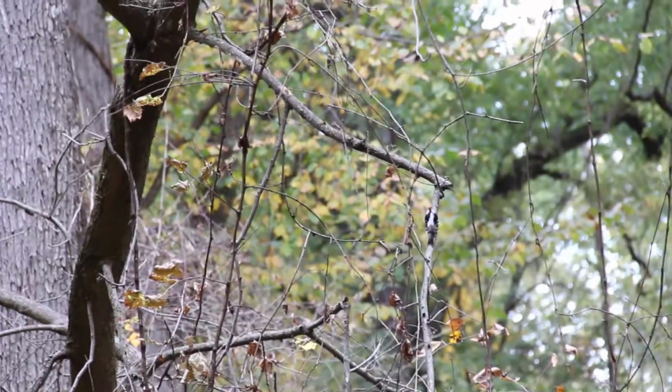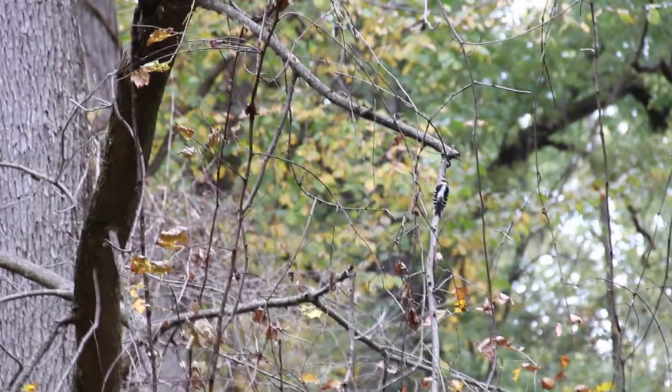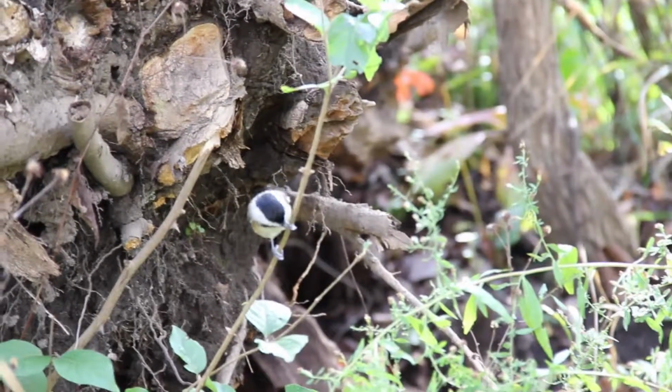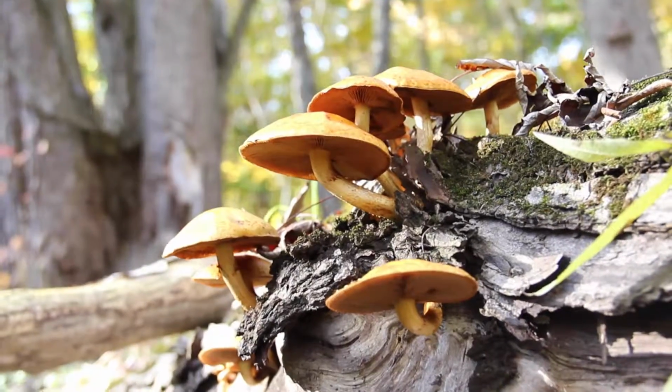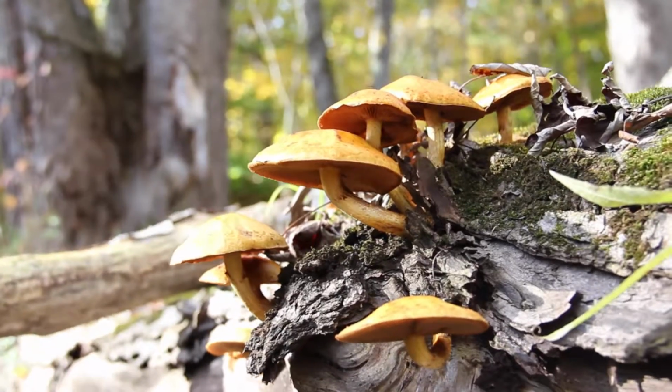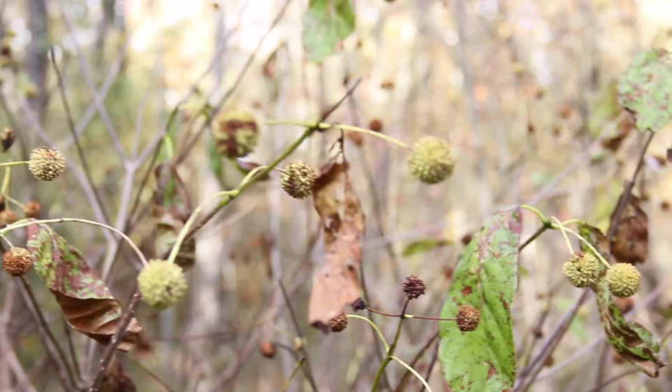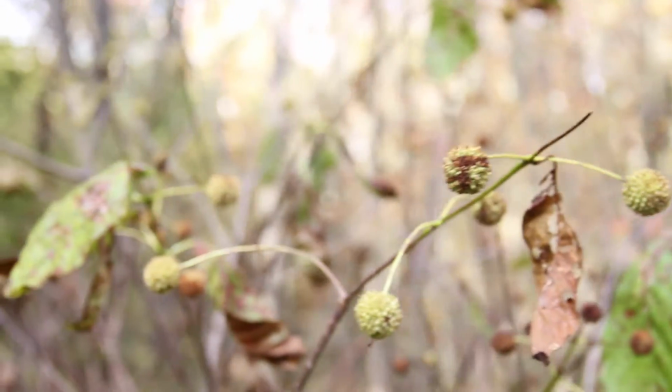Two birds that I frequently saw in the area were the hairy woodpecker and the black-capped chickadee, a North American songbird that is a non-migratory species. Overall, this southern hardwood swamp appears to be in great condition, considering the diversity of species in the area and presence of key indicator species.